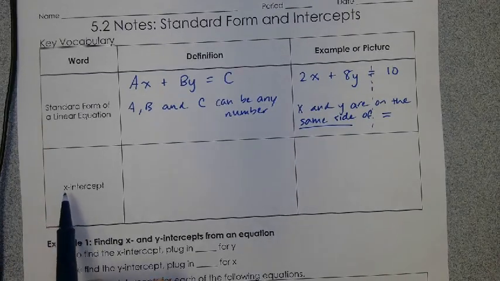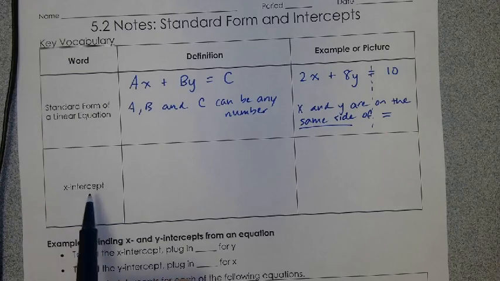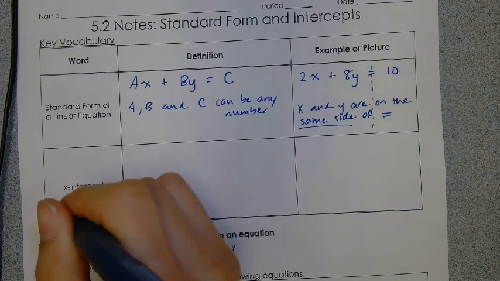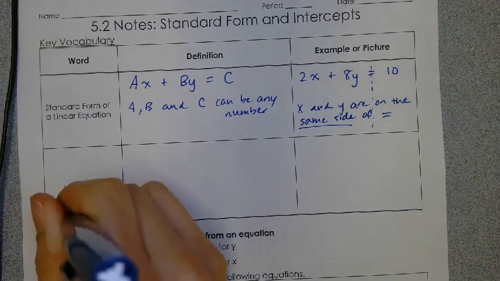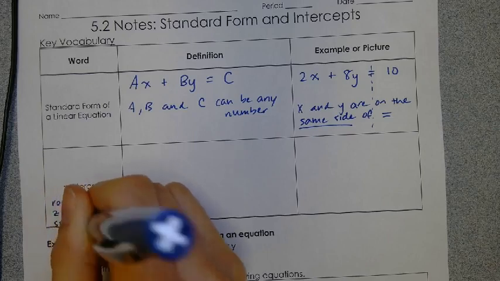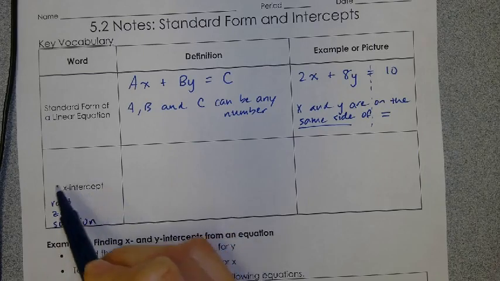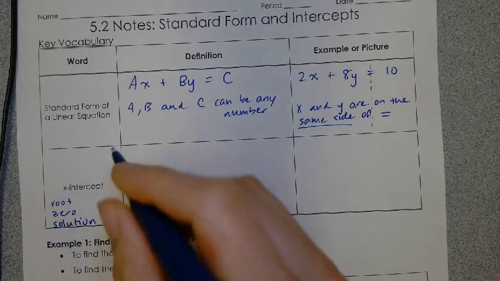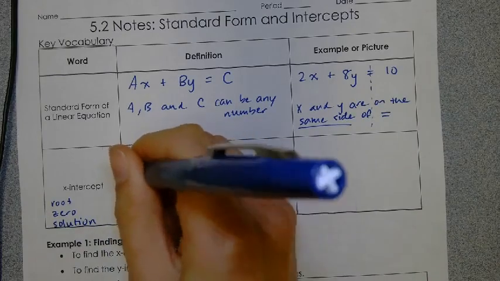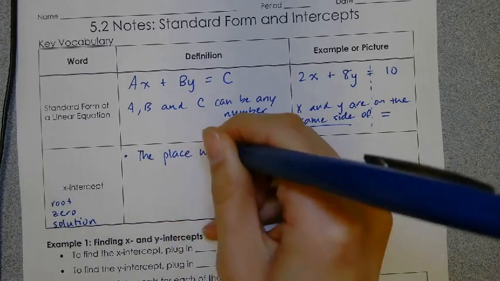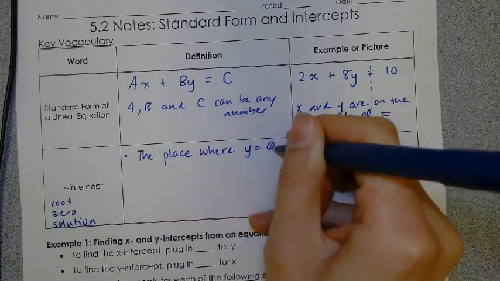Okay, let's talk about x-intercept. You might remember that x-intercept has other names as well. You might hear it as root, as a zero, or as a solution. All of these words, x-intercept, root, zero, solution, they all mean the same thing, which is two things. First, the place where y is equal to 0.